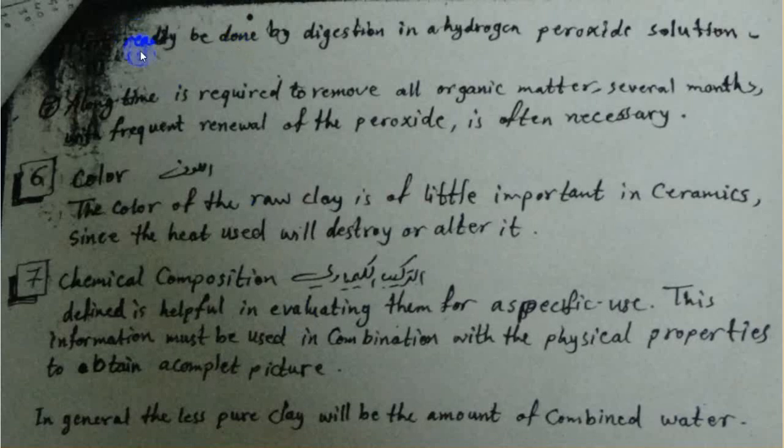Removal of the organic matter is readily done by digestion with hydrogen peroxide solution.